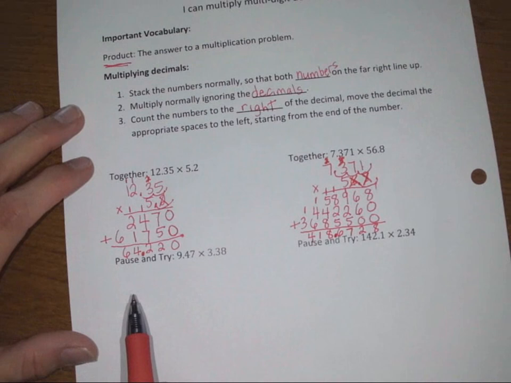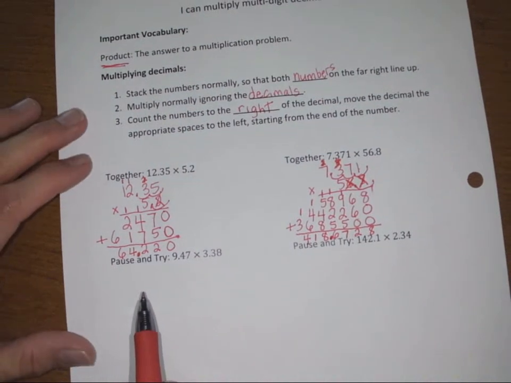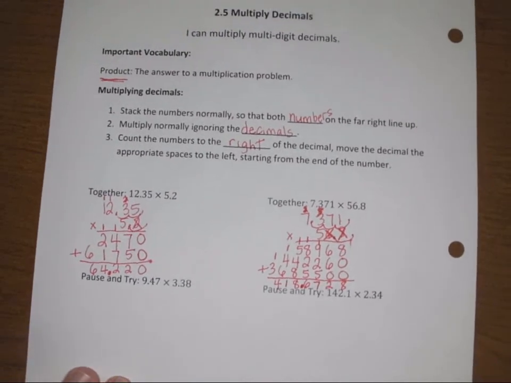I would like you to try. Go ahead and pause the video in just a second. And you're going to try this problem and this problem on your own. When you're finished, bring them to me. I'll check you off. And you can log off your Chromebook and plug it in, get the assignment, and grab 2 tickets for getting your notes checked off.